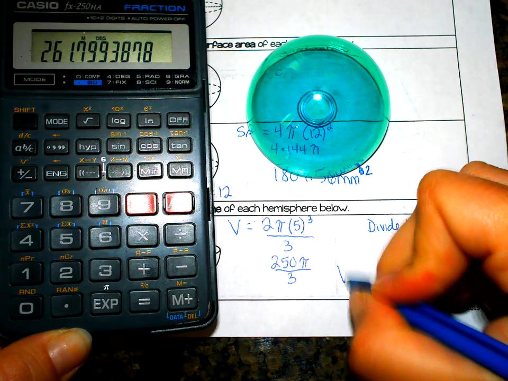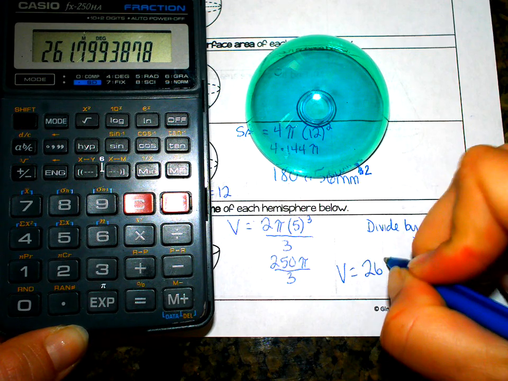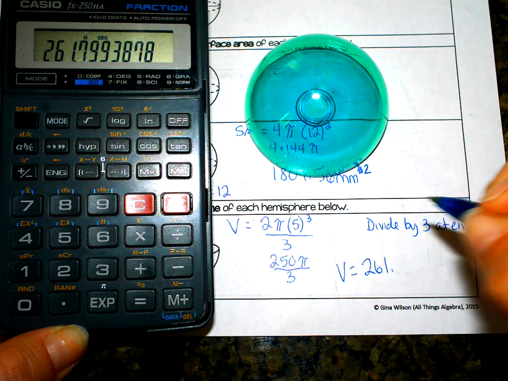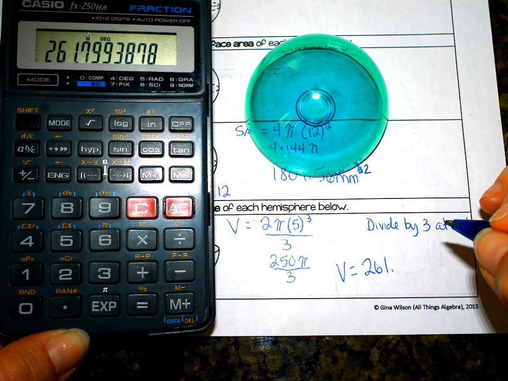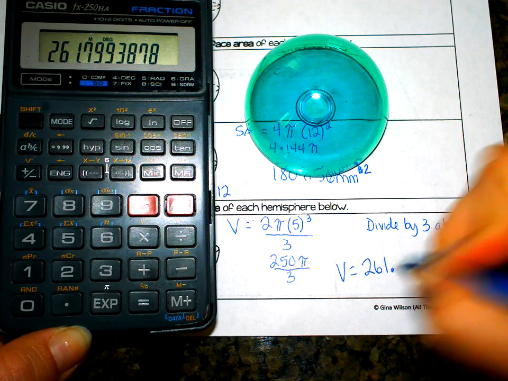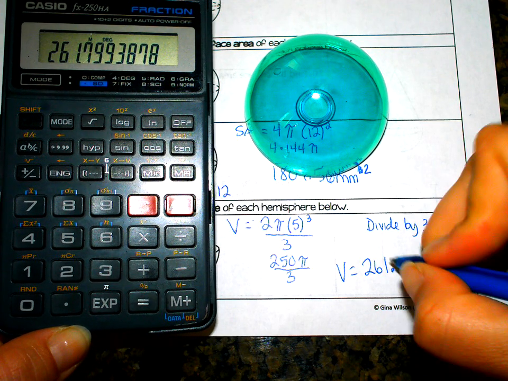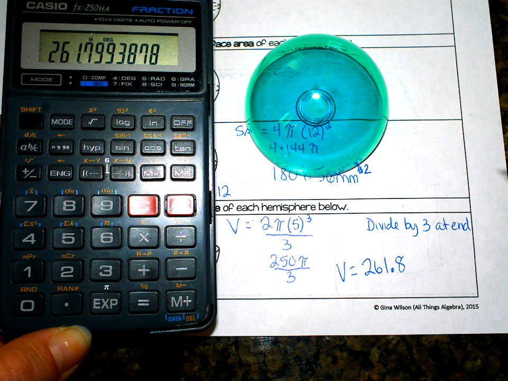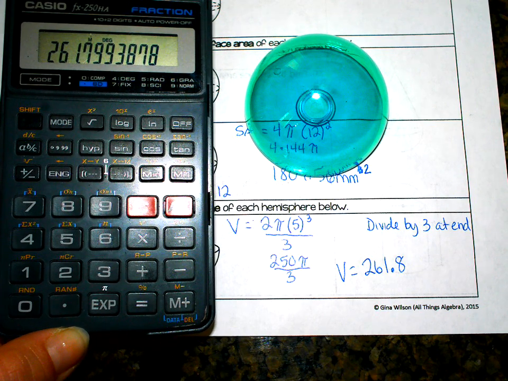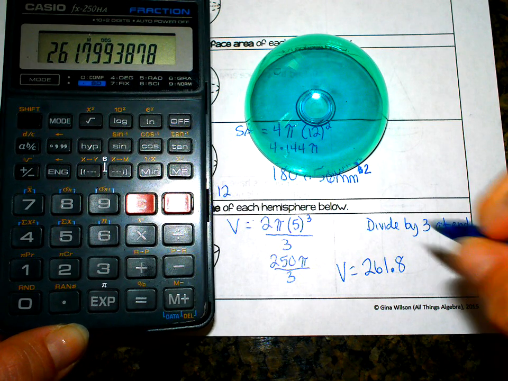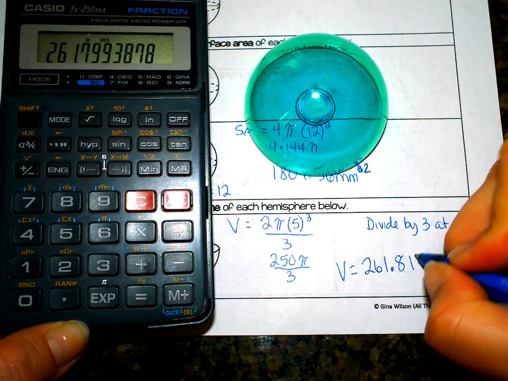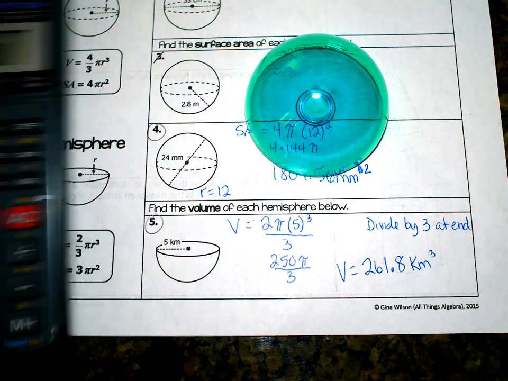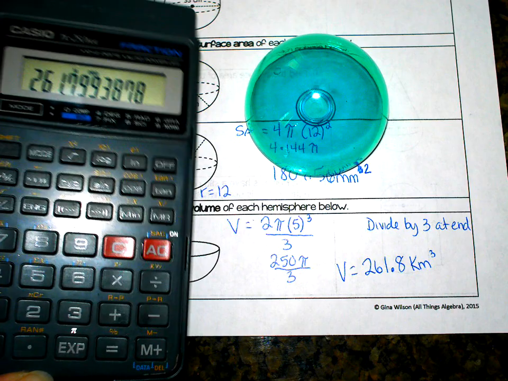My volume is 261.799. Guess what we have to do? I don't want to round to the hundreds. I'm just going to put 8. I mean, I could put 80, but nobody does that. So, kilometers cubed. Okay, we good?